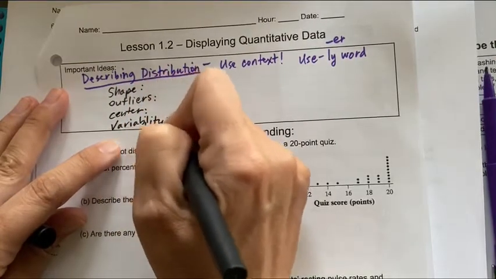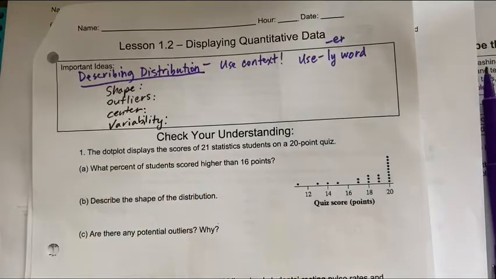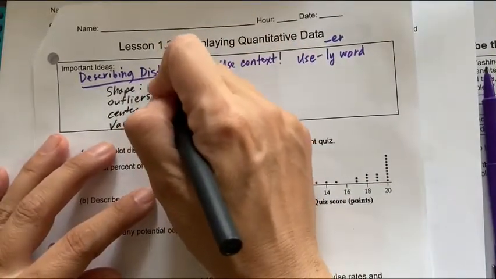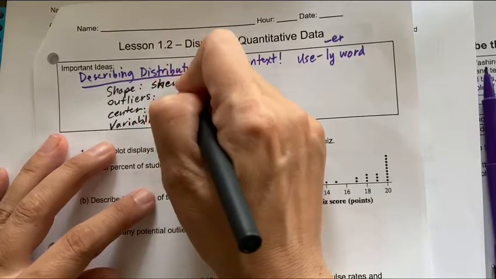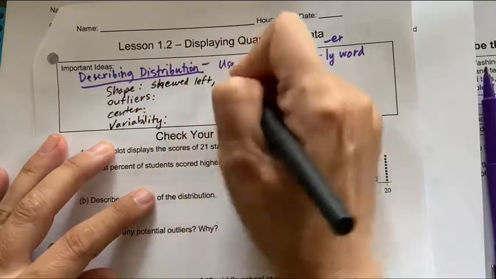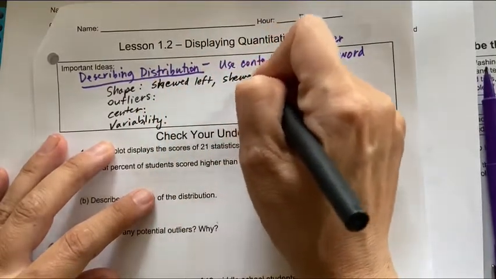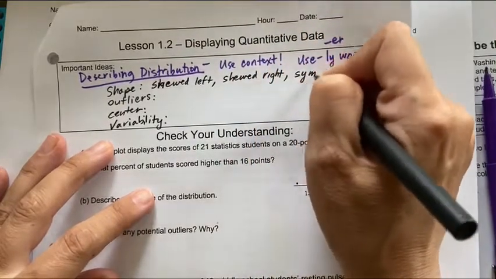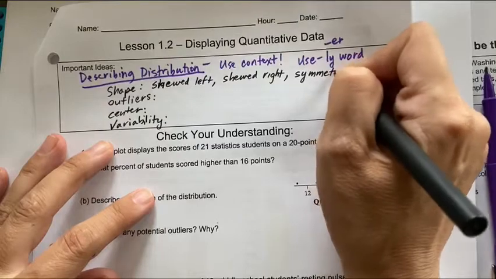We'll be learning a few ways to find these things, but again, I'm just going to give you a few words to pick from. Usually we say something is skewed left, skewed right, or symmetrical.